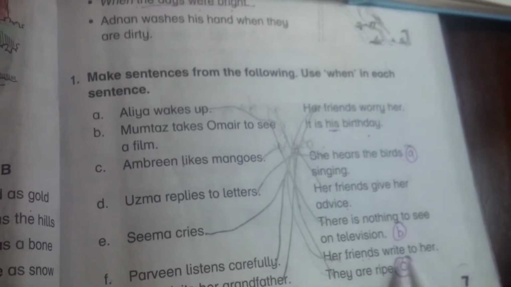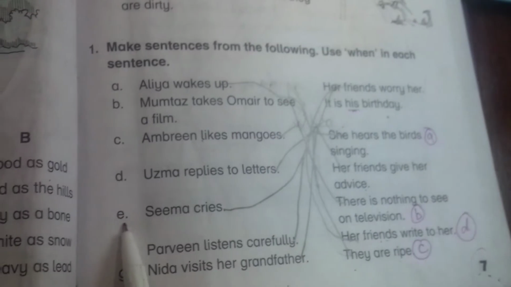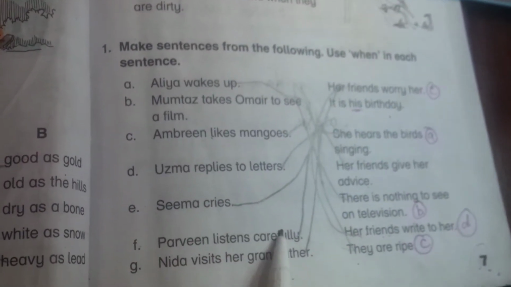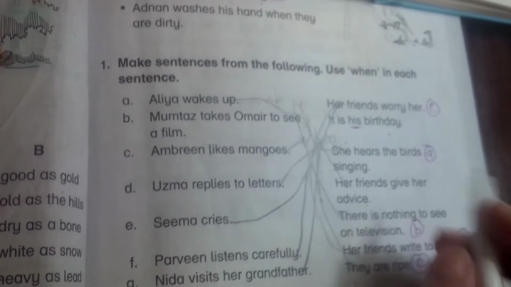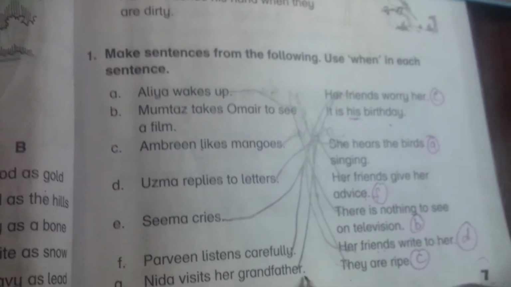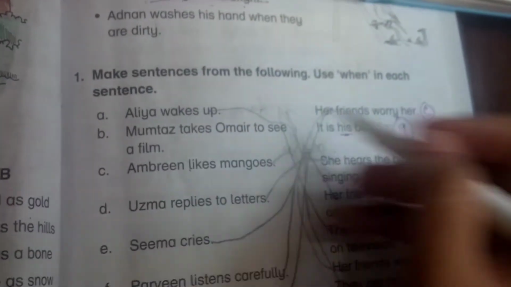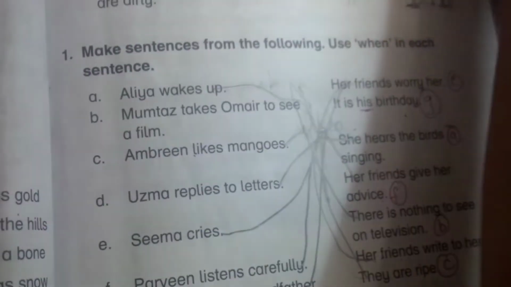Uzma replies to letters when her friends write to her. This is D part. E, Seema cries when her friends worry her. Now this makes sense. Parveen listens carefully when her friends give her advice. Nida visits her grandfather when it is his birthday. Now we have found the pairs of the sentences. Now we'll join these sentences on the next page.